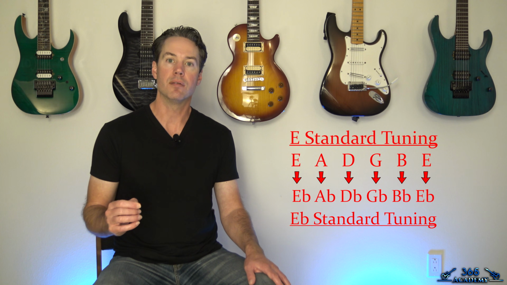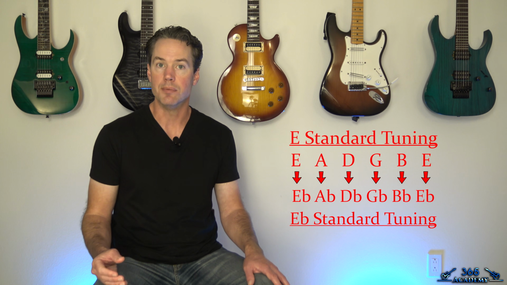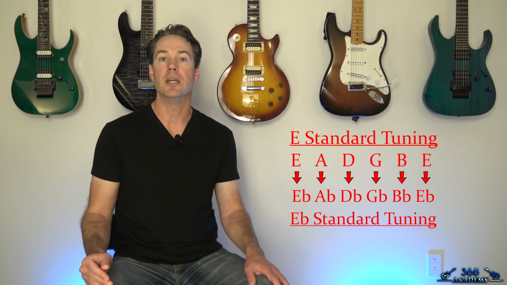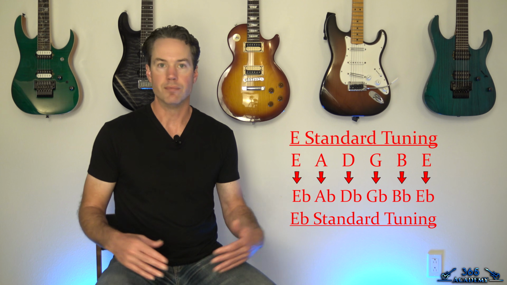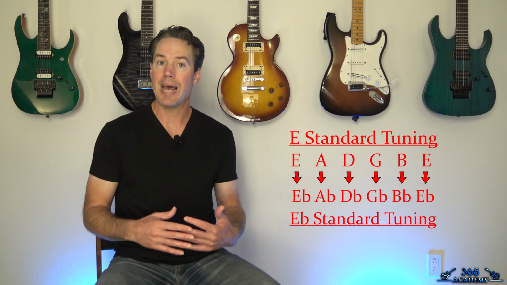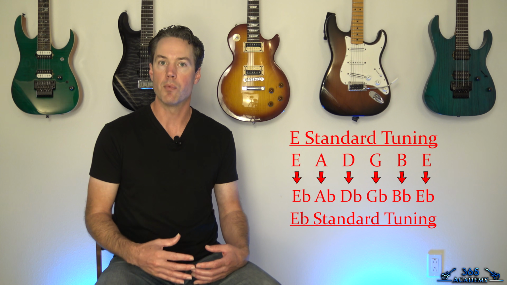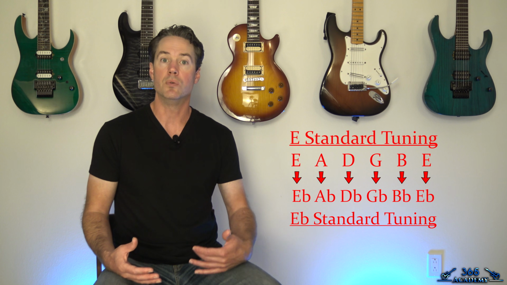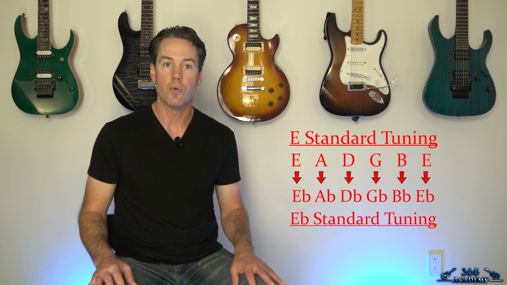So that means the E string becomes an E flat, and the A string becomes an A flat, and the D string becomes a D flat, G string becomes a G flat, B string a B flat, and the high E string will become an E flat. So that is a very common tuning. Led Zeppelin, Van Halen, many popular bands use that tuning. But that is still a standard configuration. So all the strings stayed in the same kind of distance from one another that they did in E standard. We just tuned every string down a half step, as opposed to D standard where we tune everything down two half steps or a full whole step. So that's the difference there.